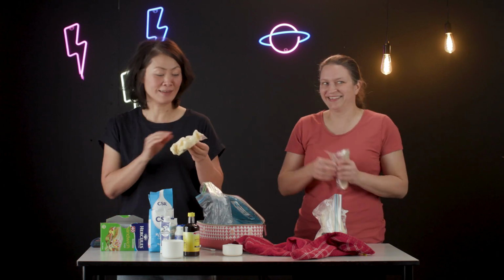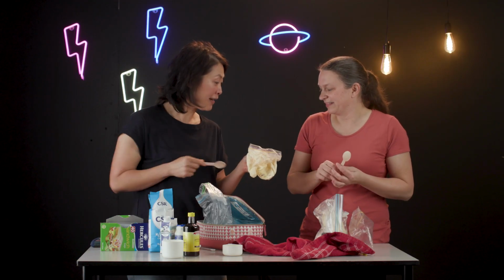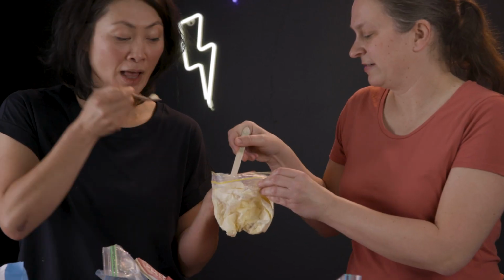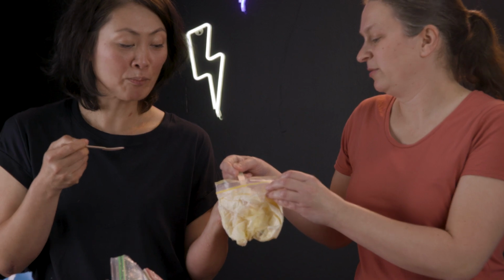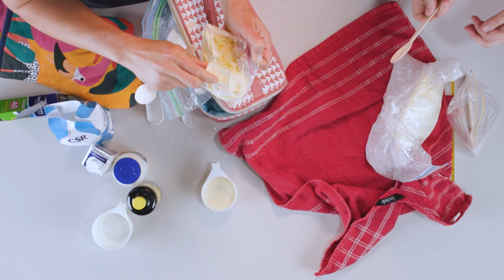Let's have a look. I'm very keen to get a spoon into this. All in the name of scientific discovery, Heather. That's nice. Look how solid that is. That's pretty good. It's pretty good.